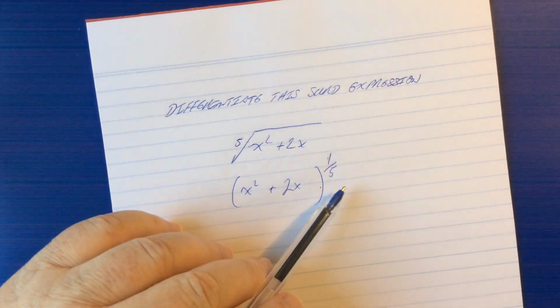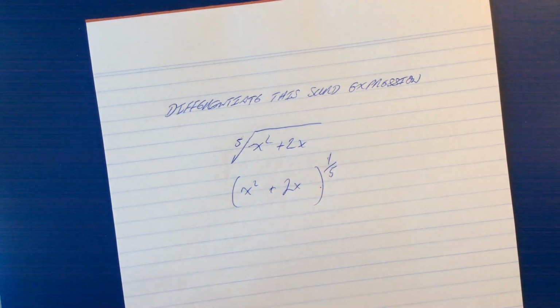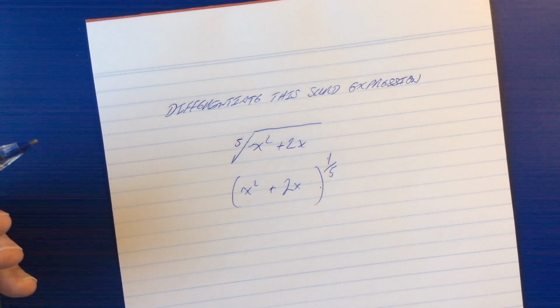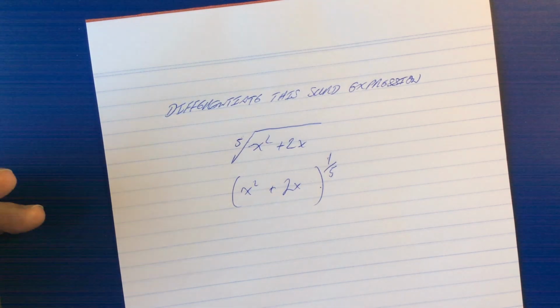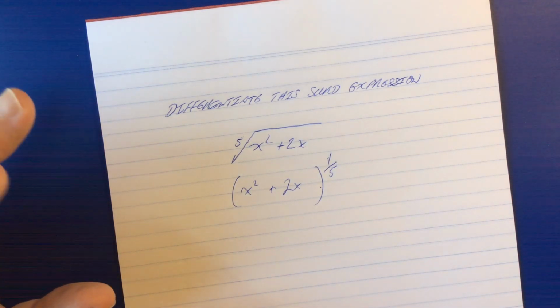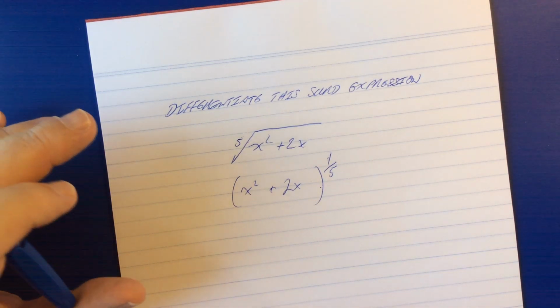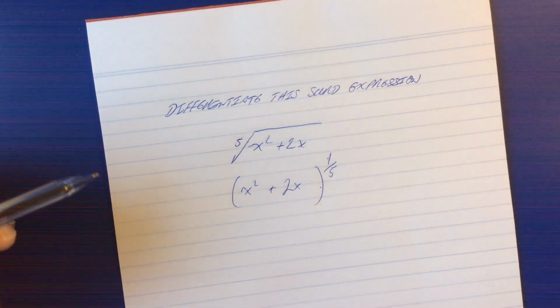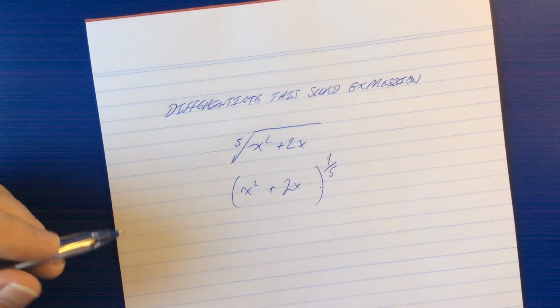Okay, now, having got it in this form, we can see that we're going to have to use the chain rule to differentiate this. And again, I would refer you to my videos on the chain rule and how it works if what you're about to see is somewhat confusing.